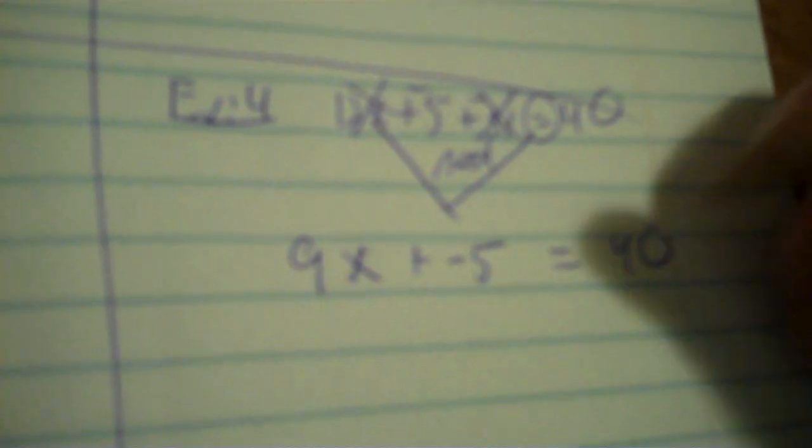Gives me 9x. Now for numbers without x, on that side you have negative 5 and then you have 40. You can't add the negative 5 and the 40 because they're on different sides. Okay, so we have times x plus negative 5. Get your negative 5 to a 0, then you can divide by 9, but you have to get the negative 5 to a 0 first. So you move forward 5, which means plus 5.